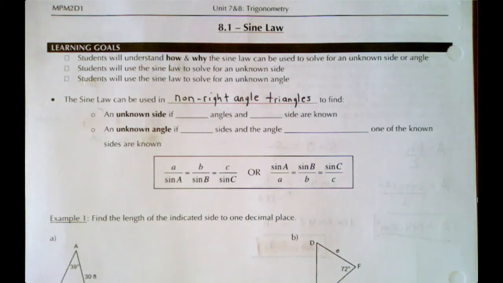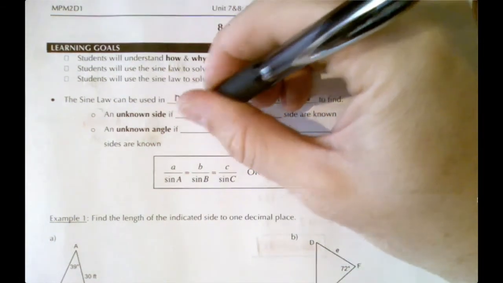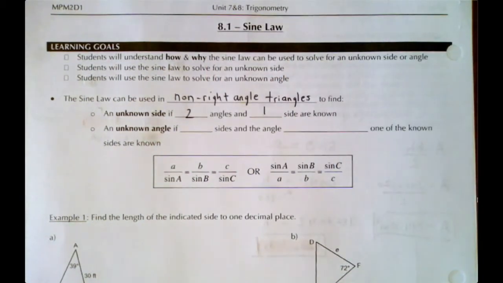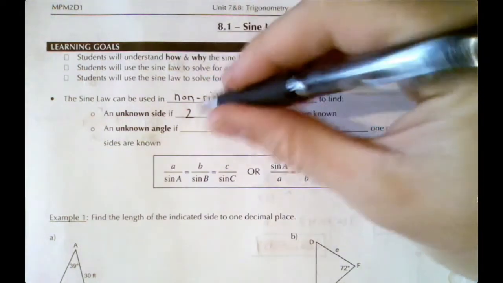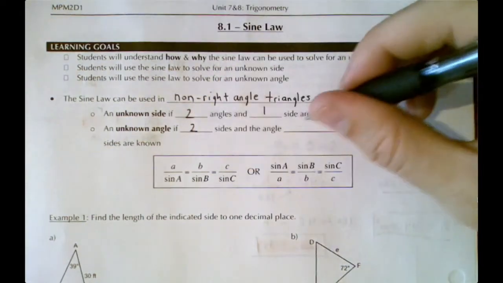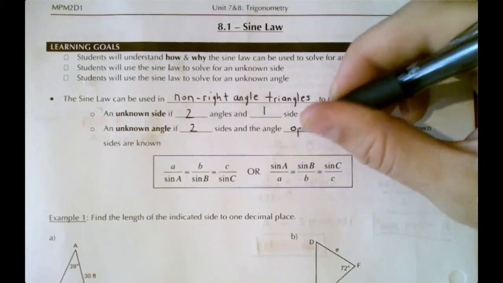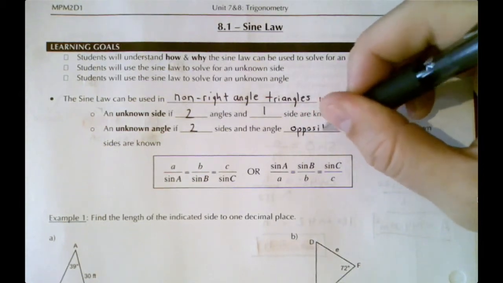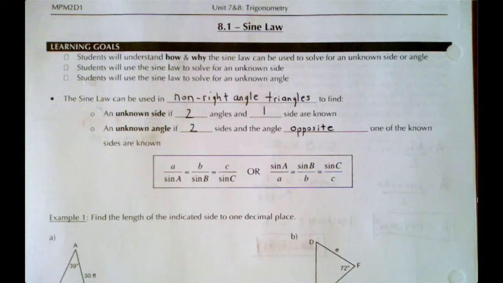When can we use the sine law? Well, we can use the sine law when you want to find an unknown side if you have two angles and one side. Or you can find an unknown angle if two sides and the angle opposite one of the known sides are known. That makes it tough. Here's the key.